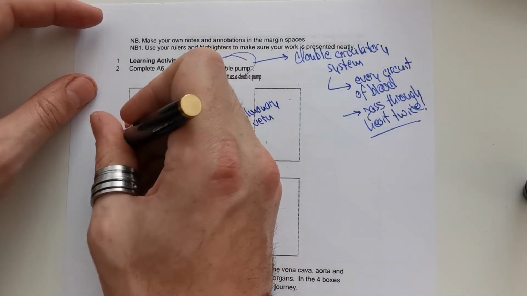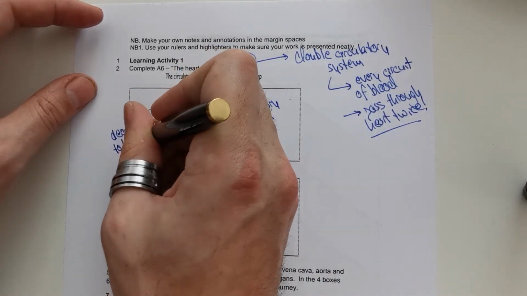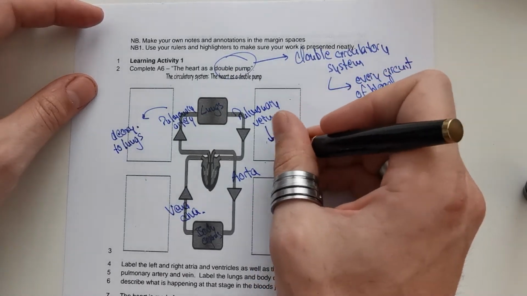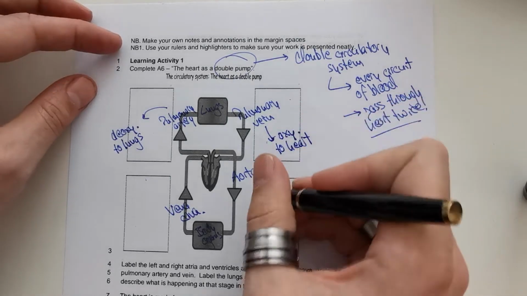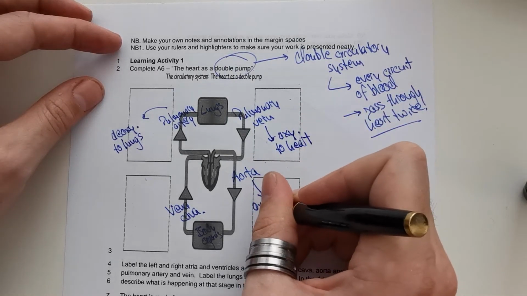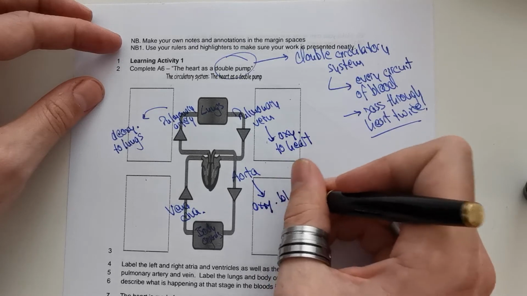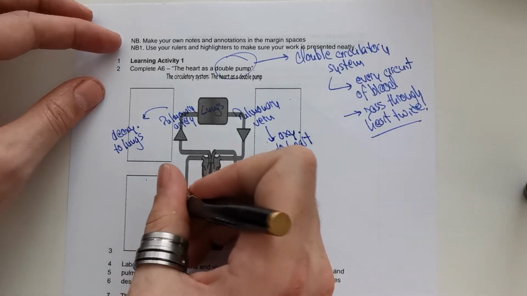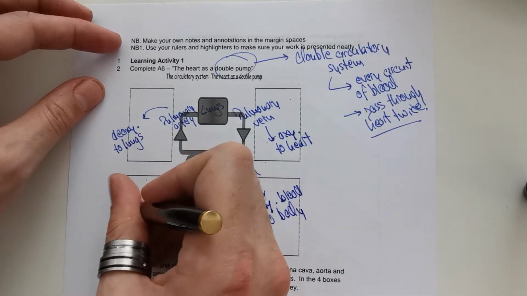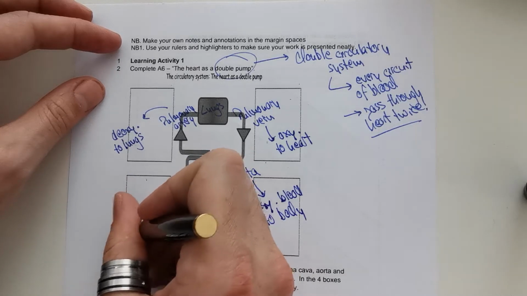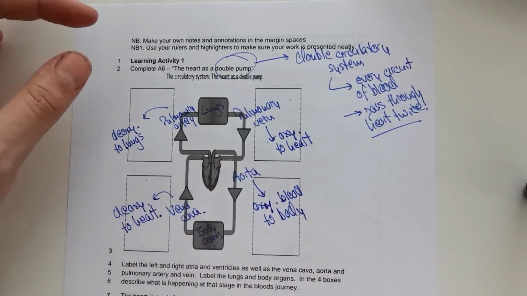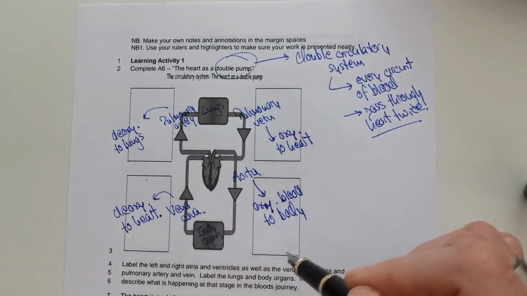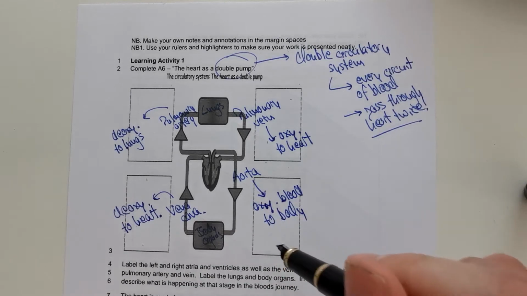This would be our vena cava, because this is carrying deoxygenated blood to the lungs. This is carrying oxygenated blood to the heart. This is carrying oxygenated blood to the body, and this is carrying deoxygenated blood to the heart. And so the blood has to go through both of these circuits every time it moves through the body.